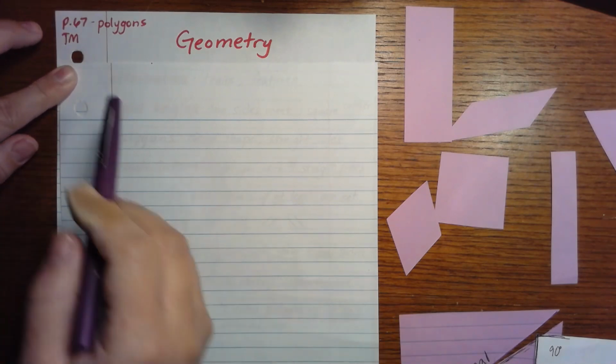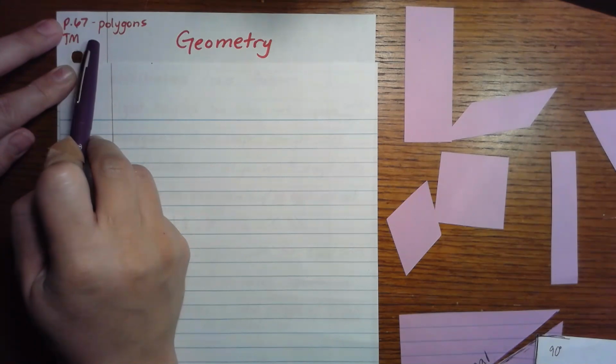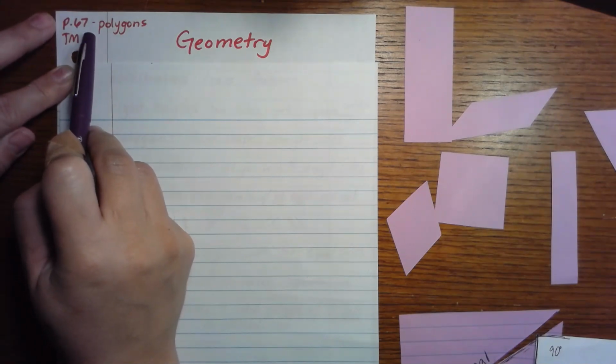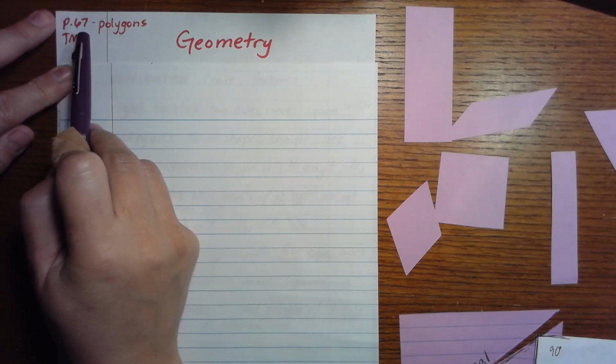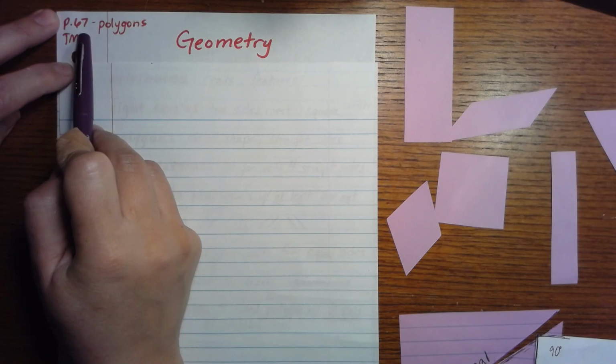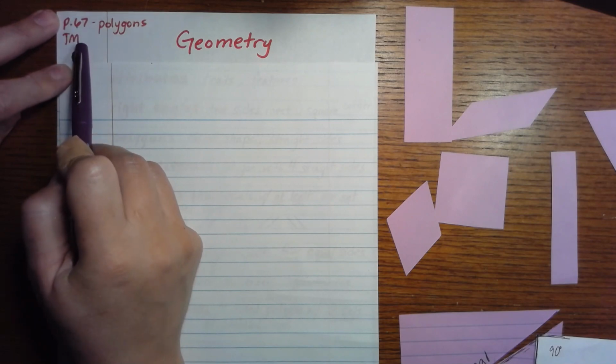Okay, so I forgot to remind you. In order to do your math today, you will need to look in the teacher's manual on page 67 so that you can see the shapes that you need for your workbook pages. And that's also true for some of the other lessons in this unit too.